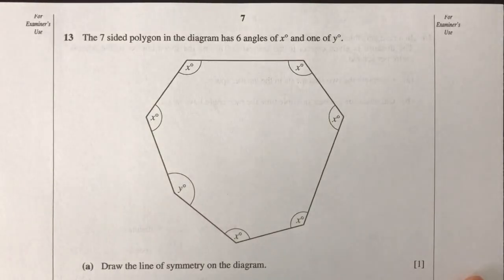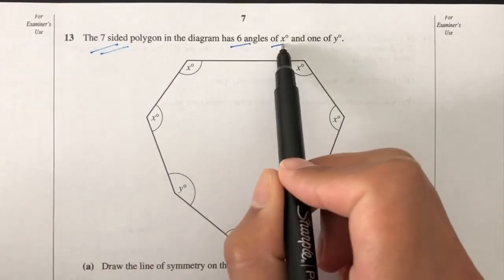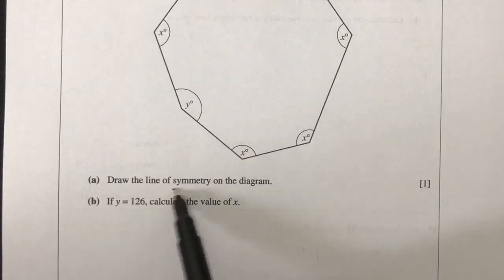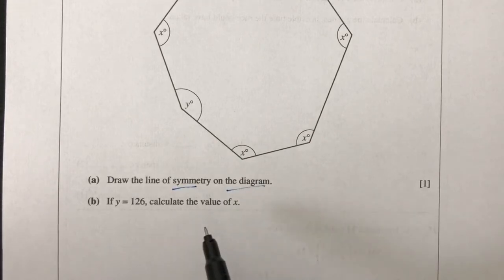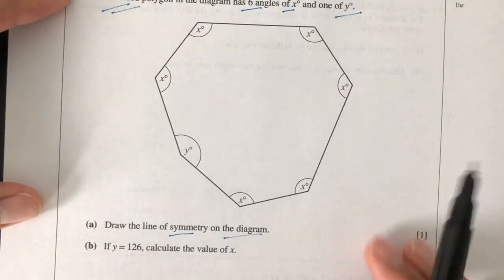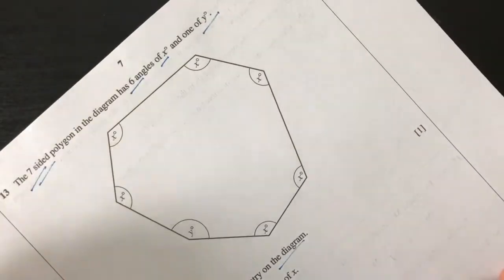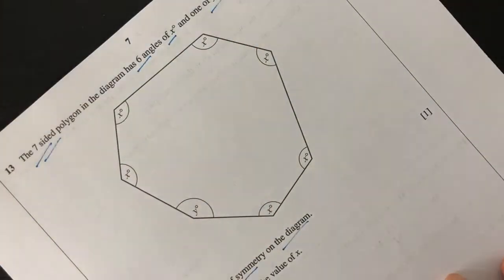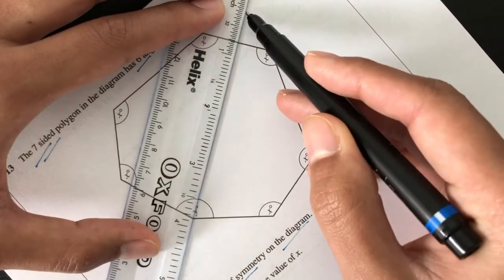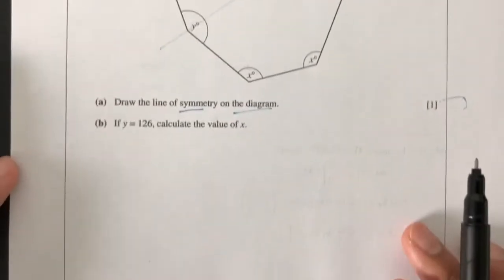Number 13, the 7-sided polygon, so it has 7 sides, has 6 angles of x and 1 of y. Question part 1, draw the line of symmetry in the diagram. So where is the line of symmetry? I think I've found this. You can find this by observation. As you can see, this will be the line of symmetry. It just has to make sense to you, so it needs to be in between. When you do a reflection, it's the same on both sides. So that is my line of symmetry.